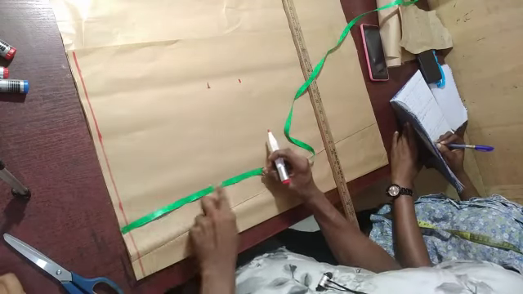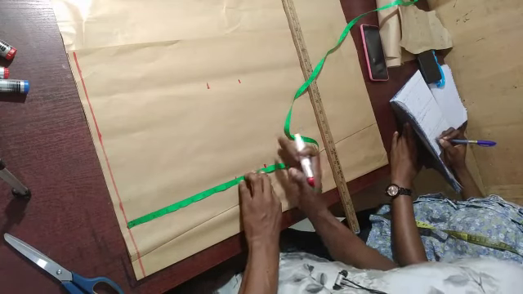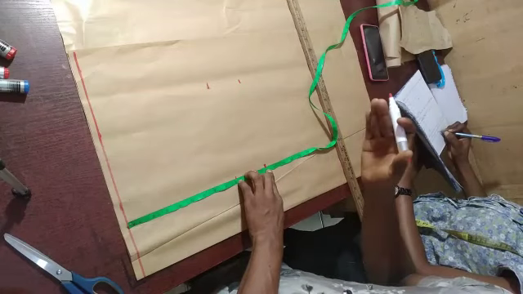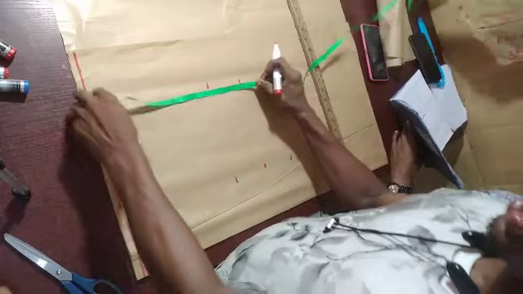Okay, now make sure you mark it out into 2. Marking it out into 2 helps you to get a straight line when you use your rule and connect. Okay, so next is the half length. Half length is 15. As you can see, mark it out into 2.